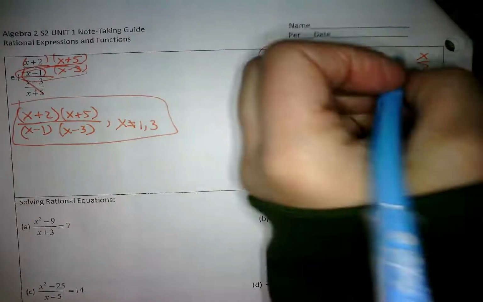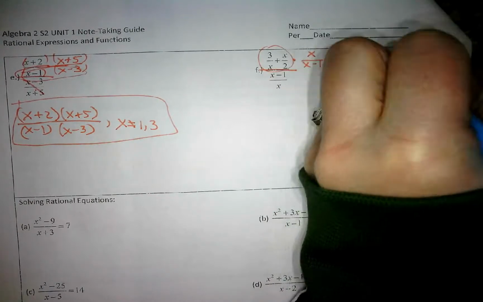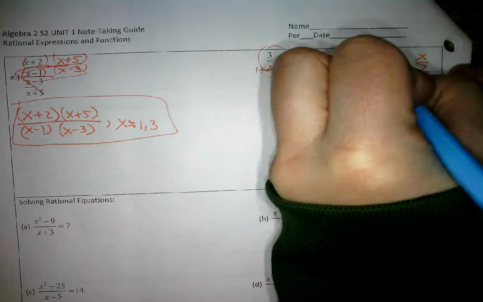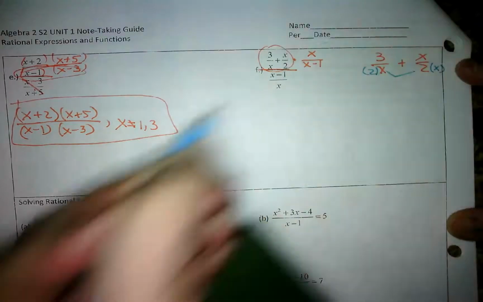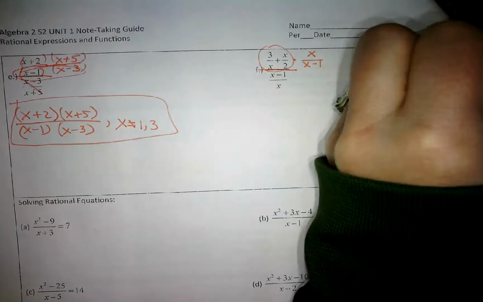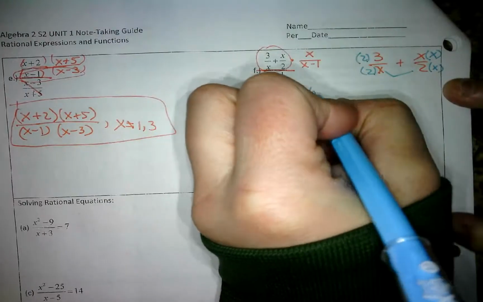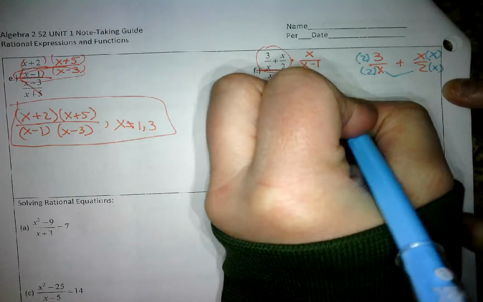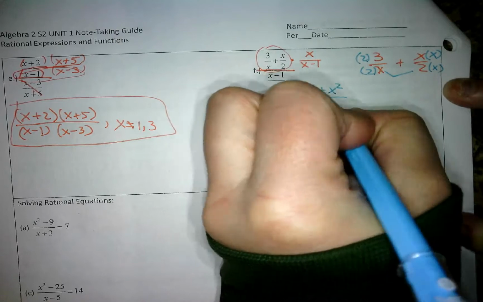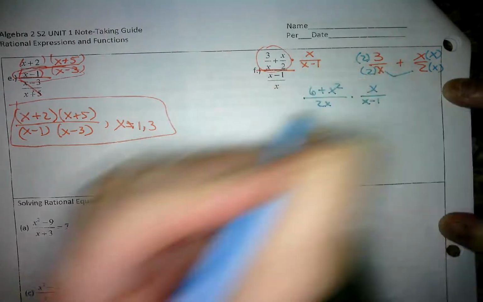In order to get a common denominator, I have to multiply this by 2 and this by x. And whatever I do to the denominator, I have to do to the numerator. So I'm going to get 6 plus x squared all over 2x times x times x minus 1. So really it's the same exact thing.